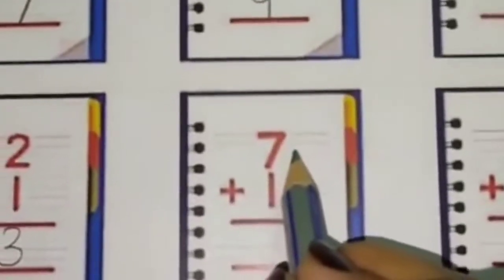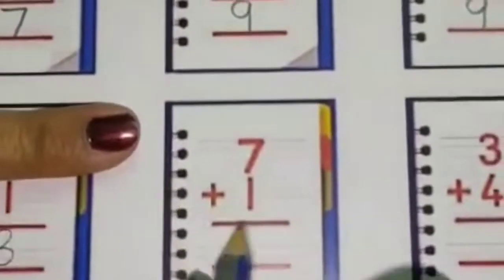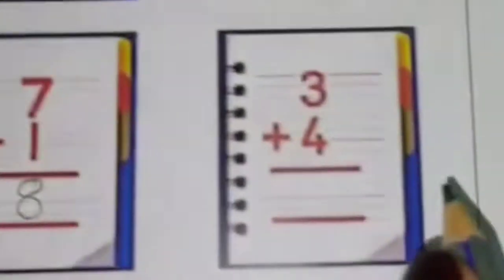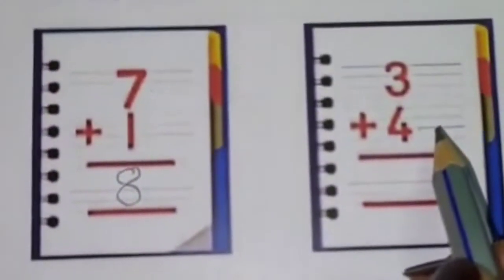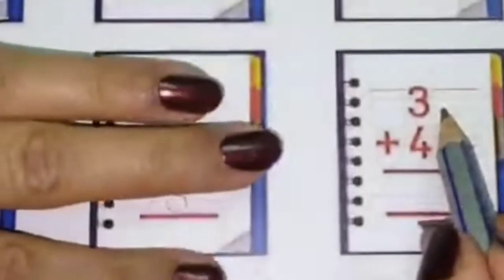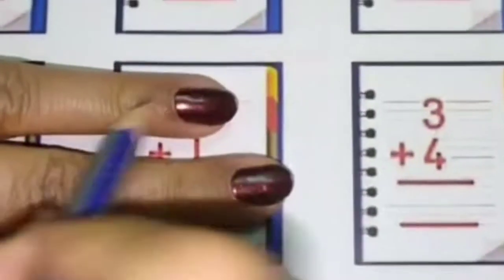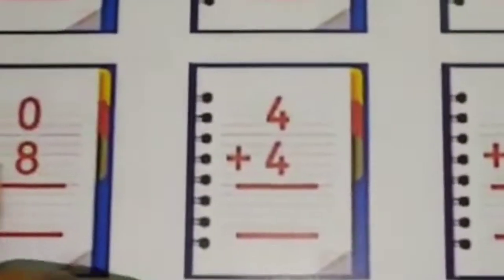7 plus 1. 7 in our head, 1 on our finger. After 7, 8. Very good. You will write 8 here. 3 plus 4. 4 in our head, 3 on our fingers. So after 4, 5, 6, 7. Answer 7. Next we have 0 plus 8.